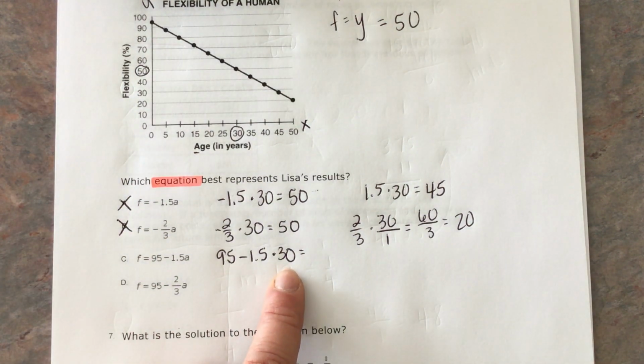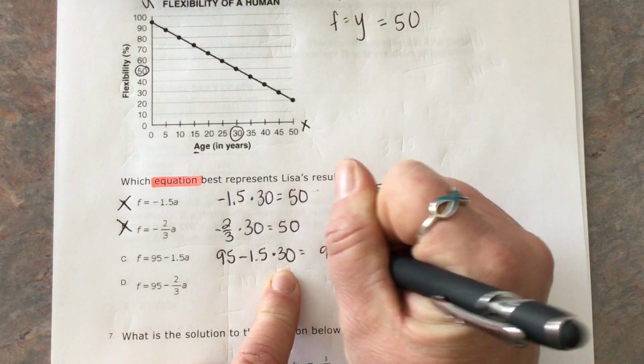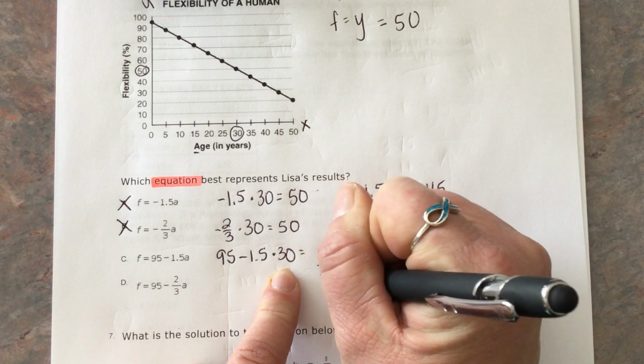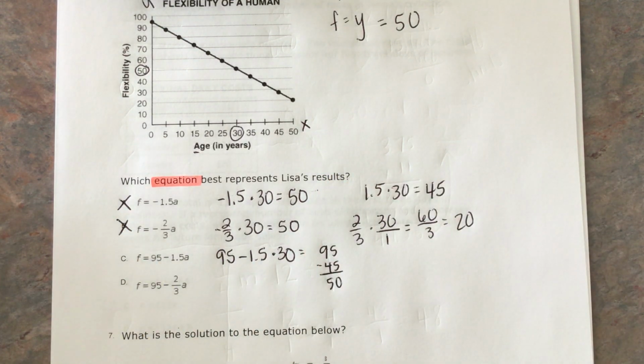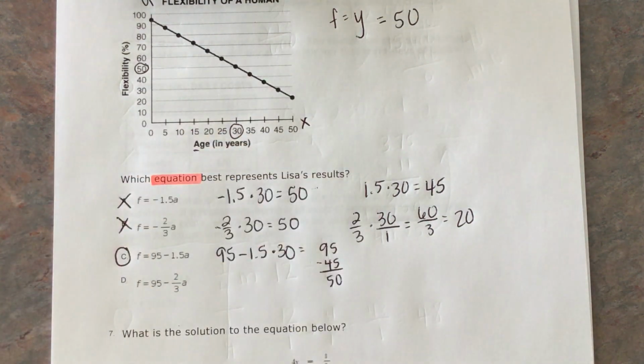Here, we already know what 1.5 times 30 is, right? Didn't we already figure that out? What is 1.5 times 30? 45. So now we're doing 95 minus 45. What does that equal? Ariana? 50. Is that our answer? Yes, that is our answer, because our 30 is our A, which is our X, and it equals 50, which is our Y or our F. That is simply the process you are doing.